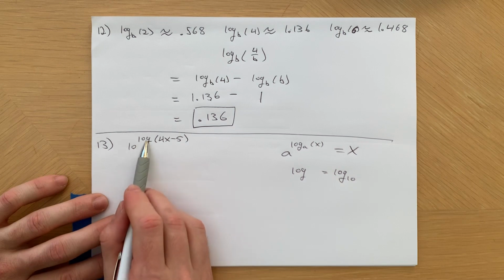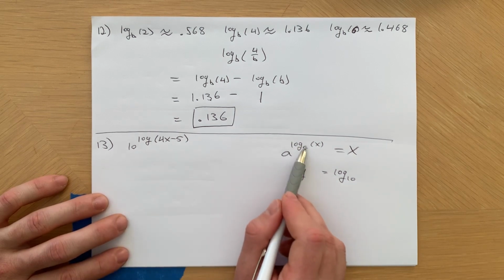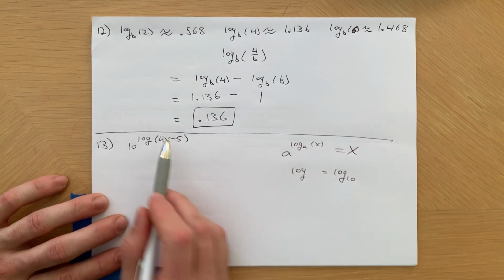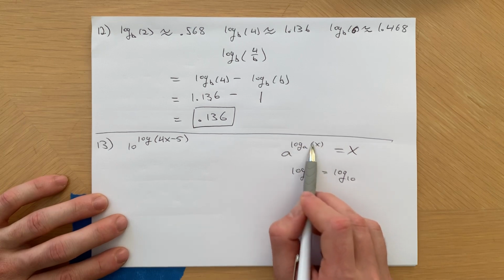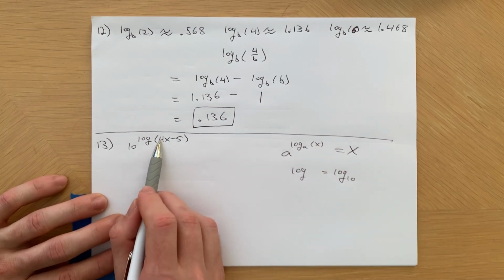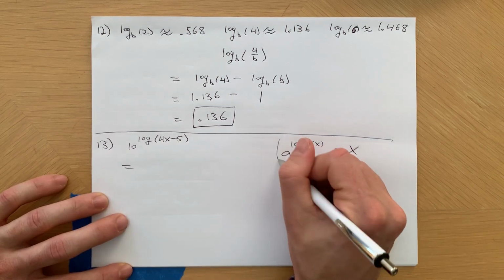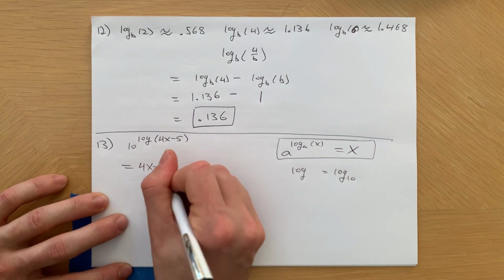So here we have 10 to the log base 10. So in this situation, we have a number raised to a log, but with the same number as the base, and then something on the inside. And whenever this happens, you can just cancel out this 10 and this log up here, and you're just left with the inside piece, x. So our inside piece in this situation is 4x minus 5. So using this log rule, this piece is going to simplify into 4x minus 5.